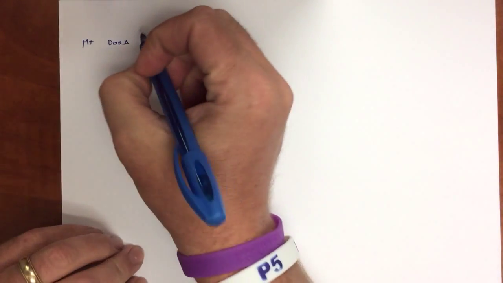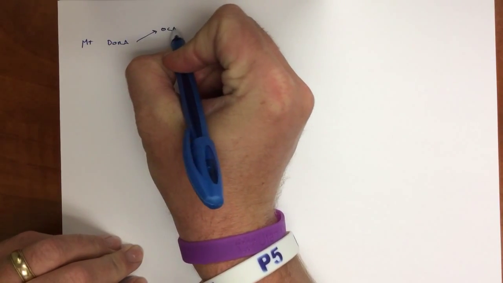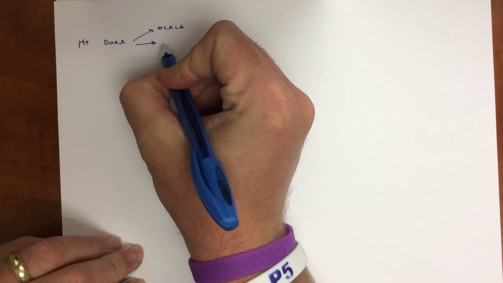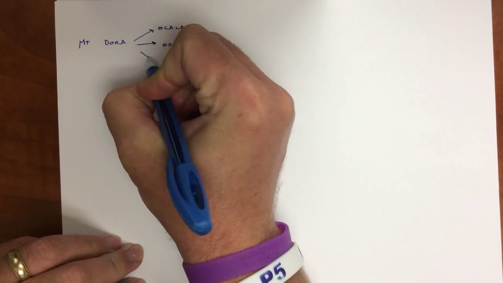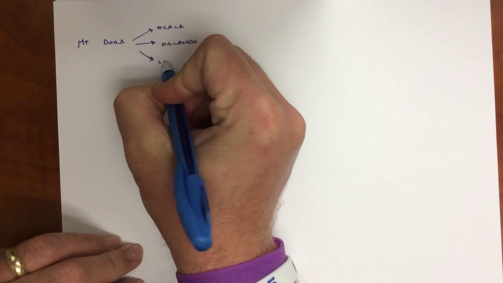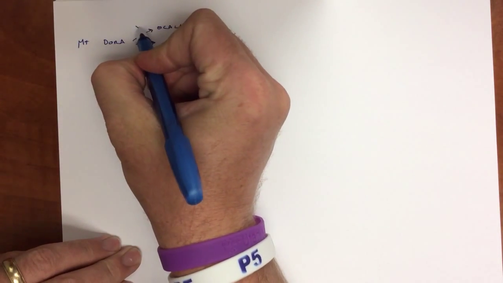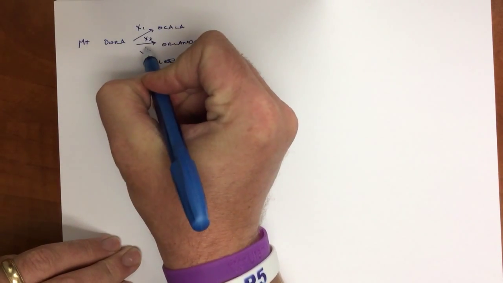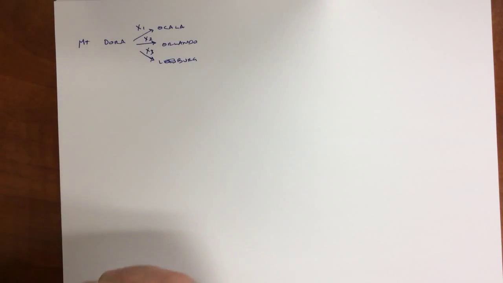The way we're going to do that is we're going to draw a little thing here where we have Mount Dora, which is our orchard, and we have peaches there. We have bushels of peaches there, and we need to ship these peaches to different factories or different processing plants. So we could ship it to Ocala, we could ship it to Orlando, or we could ship them to Leesburg. So these are the 3 options that we have. So we're going to call this first option X1, the second X2, and the third X3. That is the number of bushels that we ship from Mount Dora to Ocala.